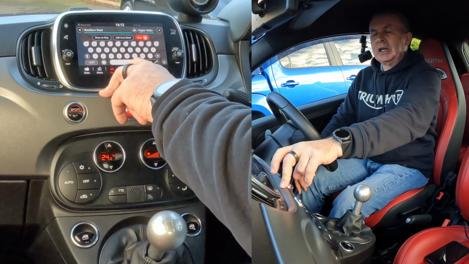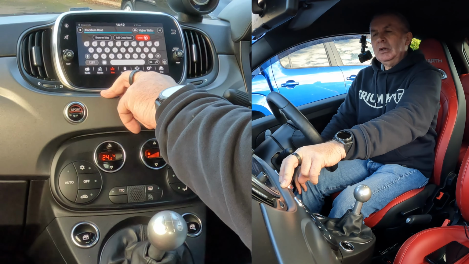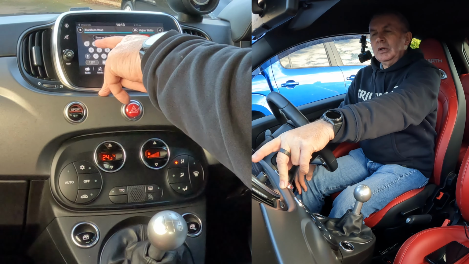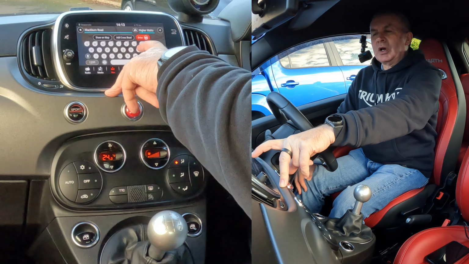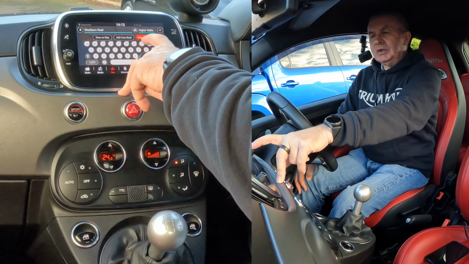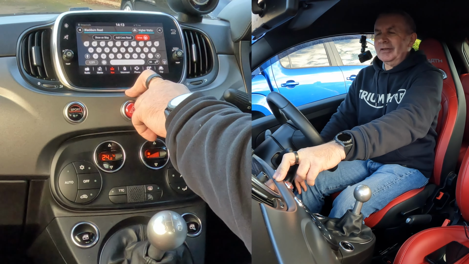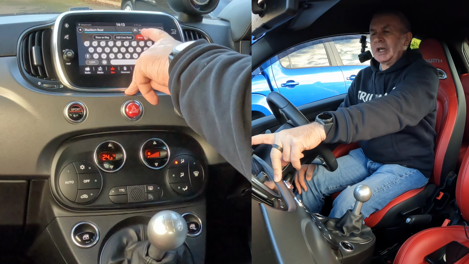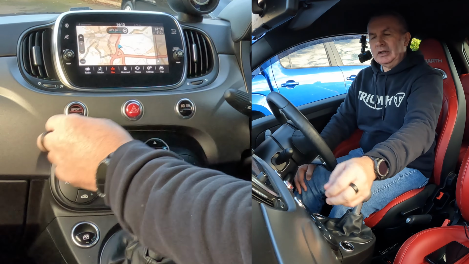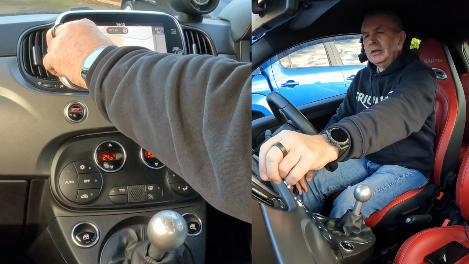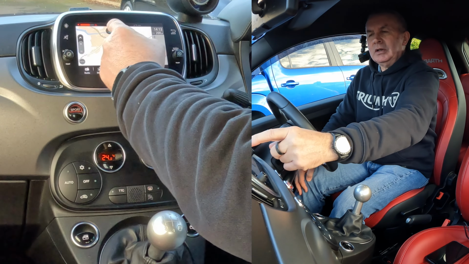That's where we are. So we click on Blackburn Road, show on map, add cross, drive. Add crossroad, show on map. It's still not, you know, that simple, is it? We'll click on drive. Let's go.